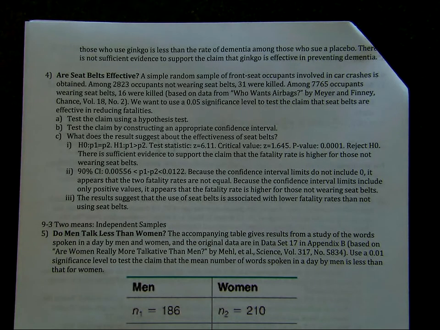All right. Number 4, are seatbelts effective? A simple random sample of front seat occupants involved. So among 2,823 occupants not wearing seatbelts, 31 were killed. Among 7,765 occupants wearing seatbelts, 16 were killed. All right. Who wants airbags is what this study came from, right? We want to use 0.05 significance level to test the claim that seatbelts are effective in reducing fatalities.